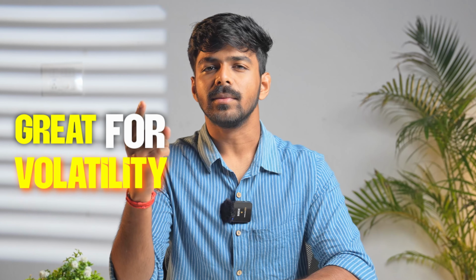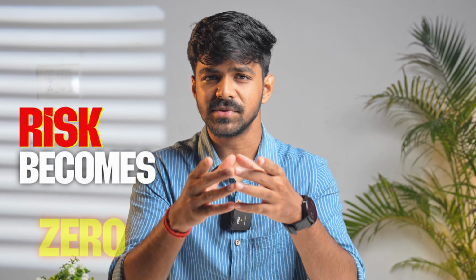When and why to use move to cost? Great for volatile markets. It acts as a safety net for reversal when the market is in your favorable direction. Protects your capital. Once the target condition is met, your risk becomes zero. Perfect for algo trading. No emotions, just logical and disciplined exits.